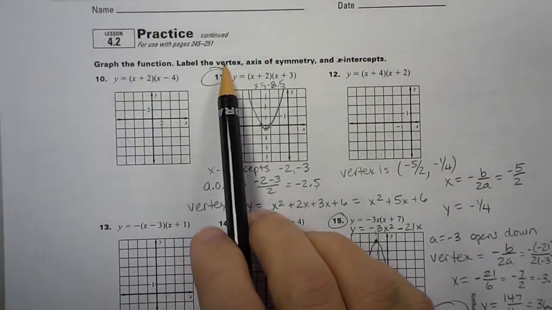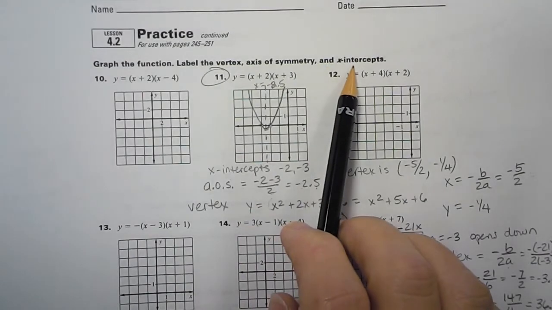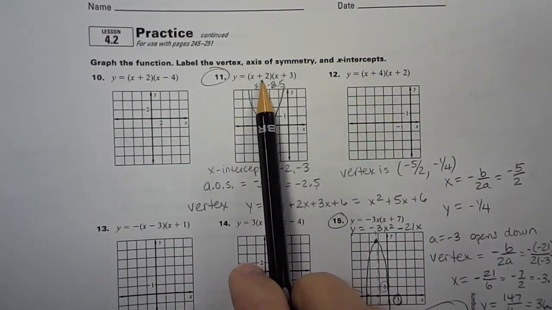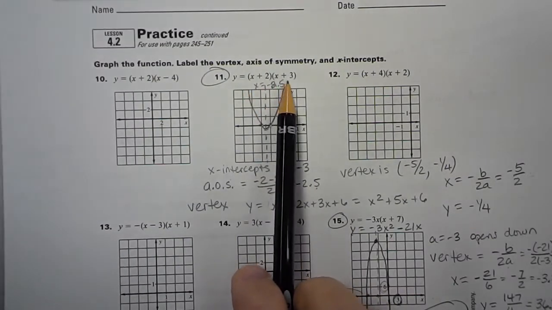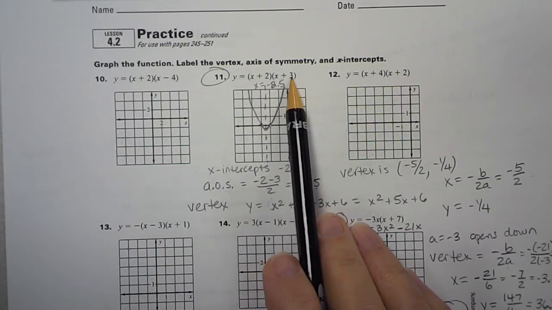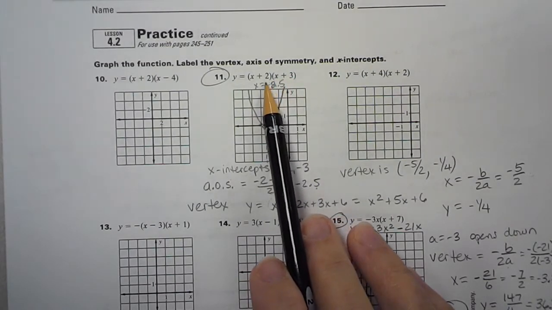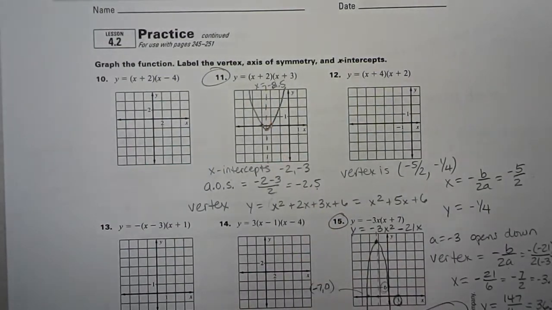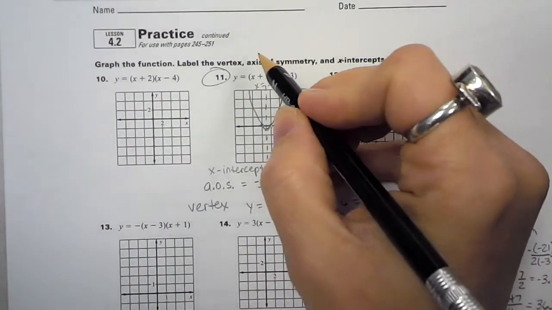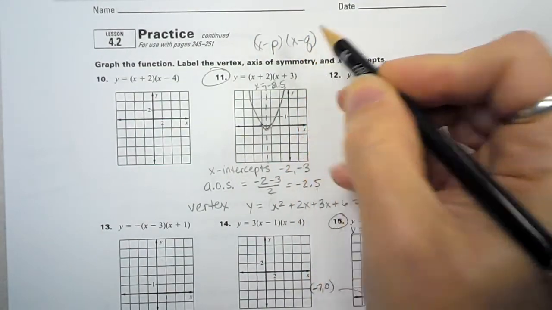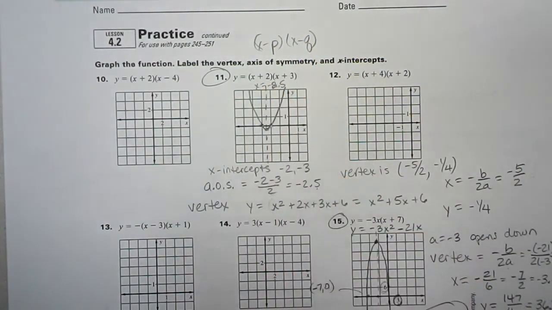Here it asks us to label the vertex, axis of symmetry, and x-intercepts, which means that it helps to have it in x-intercept form, so it helps to have it factored out. In this case, we know it crosses the x-axis at p and q, which happen to be negative 2 and negative 3. Why is it negative? Because remember it's in the form of x minus p and x minus q. So these are positive, so they must be negative.